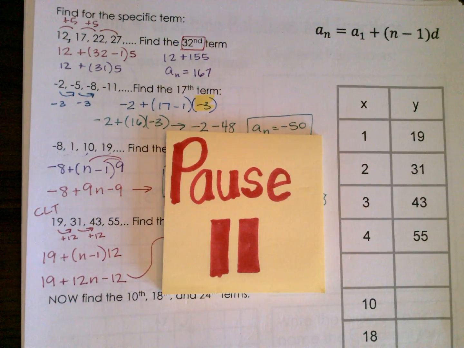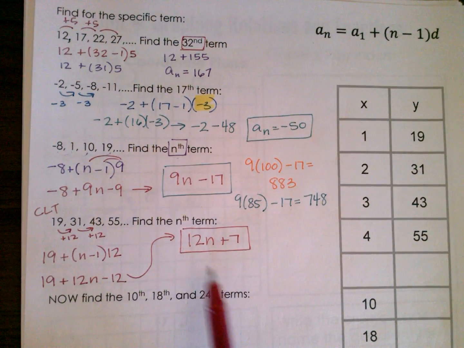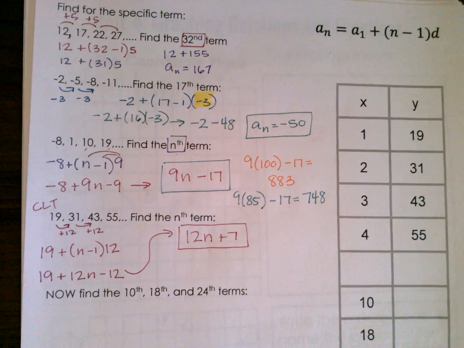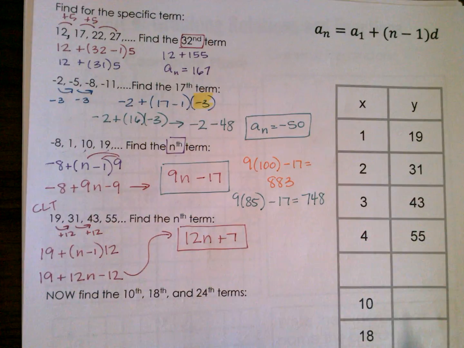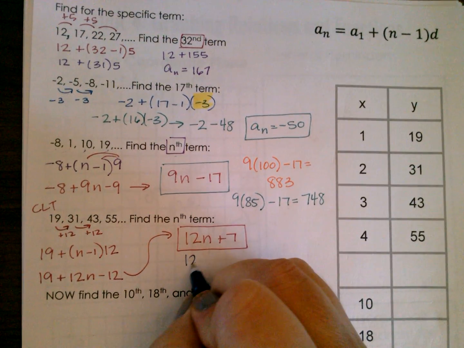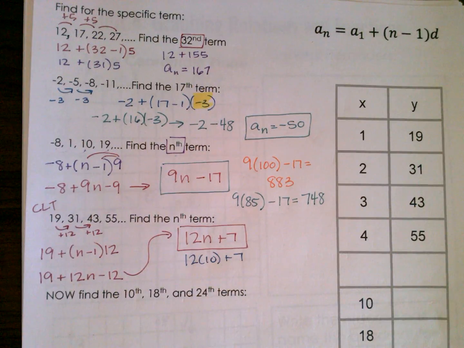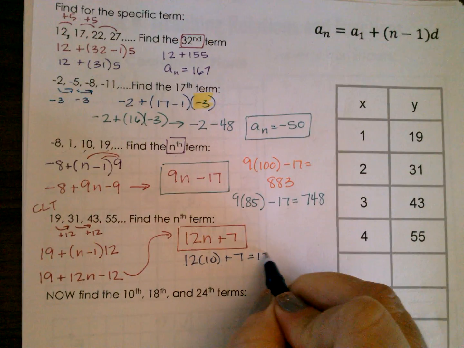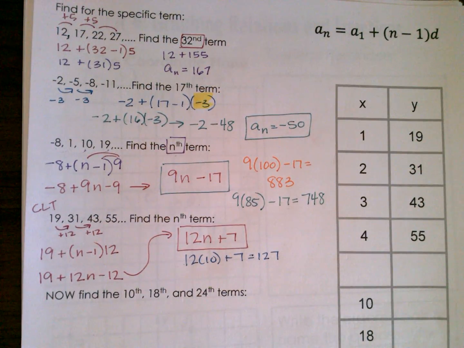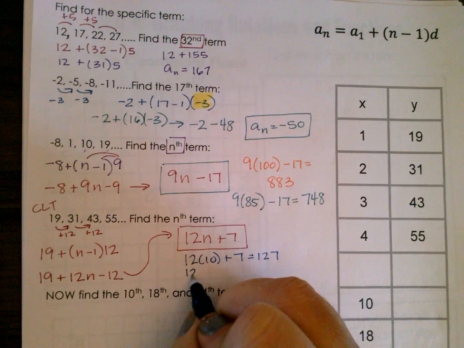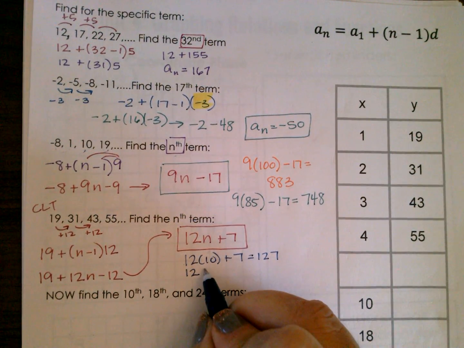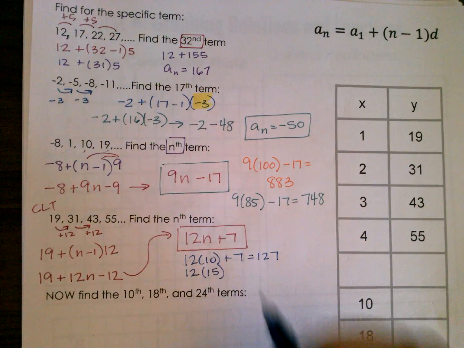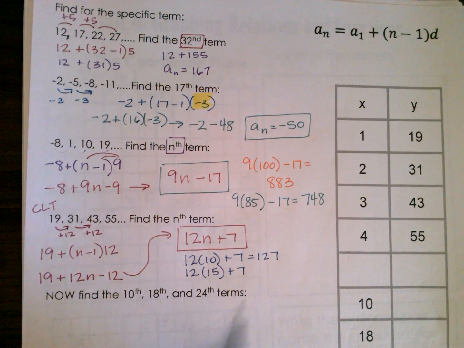This would be my general rule. Again, if I decided I wanted to know what number is in the 10th term, I would put 10 in and solve. 12 times 10 is 120, plus 7 is 127. If I wanted to find the 15th term, I would put 15 in, multiply, add 7, and I get 187.